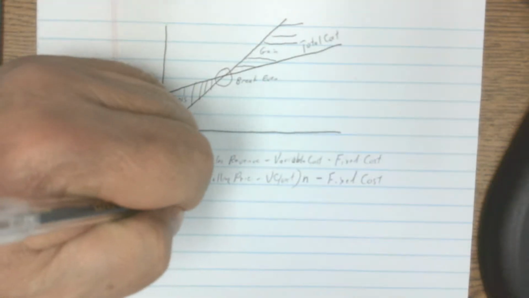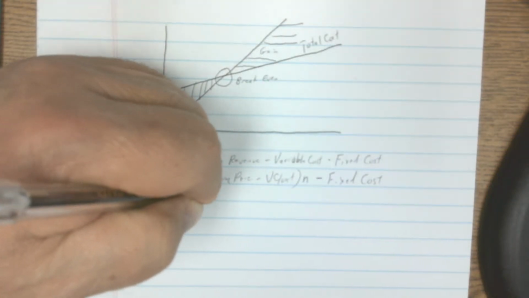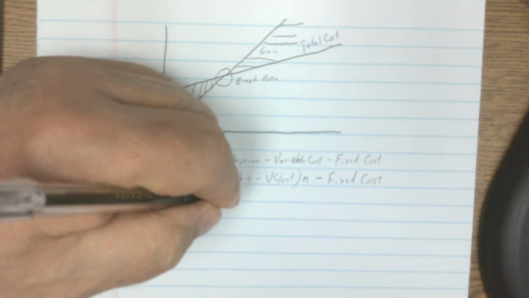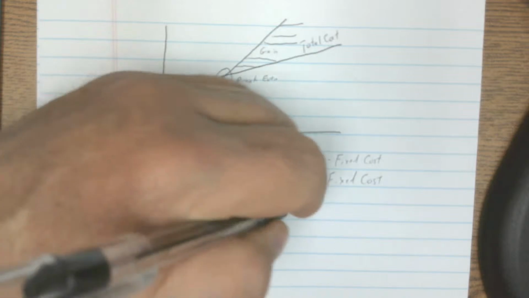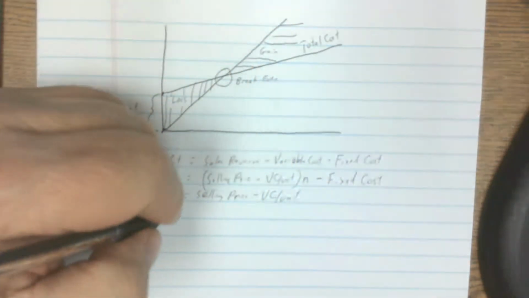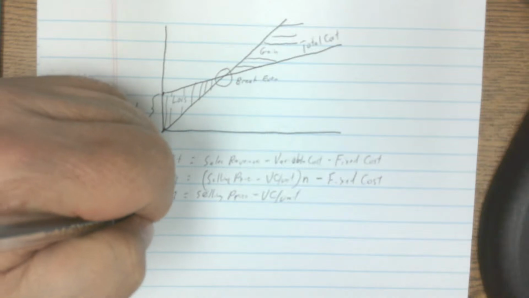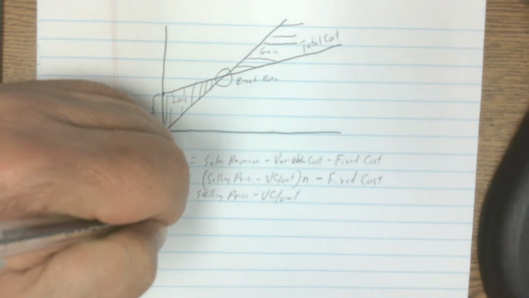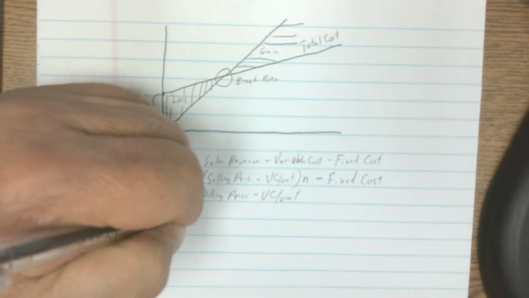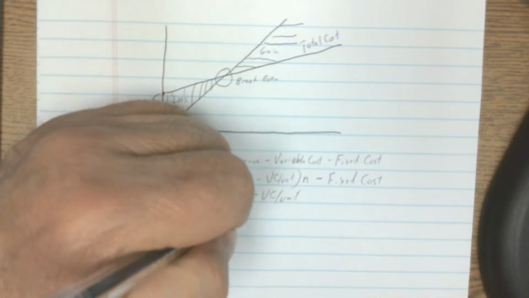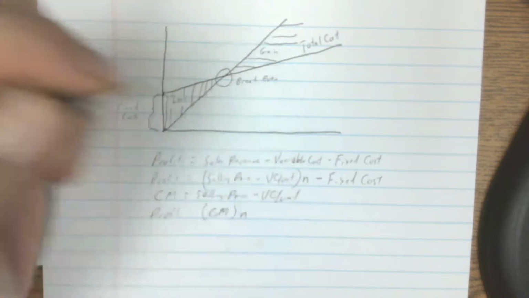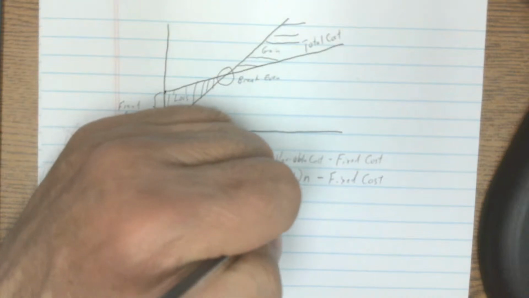Contribution margin equals selling price minus variable cost per unit. So our equation now becomes profit equals the contribution margin per unit times the number of units sold minus fixed cost.